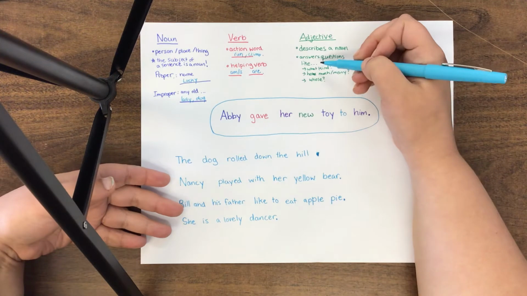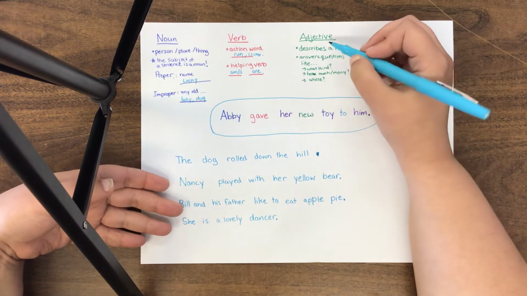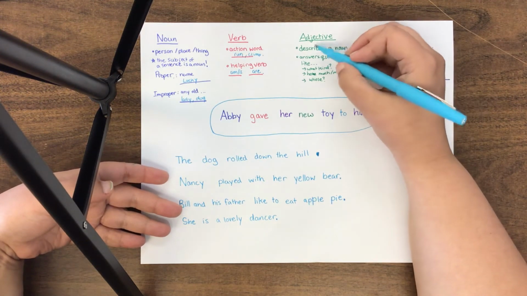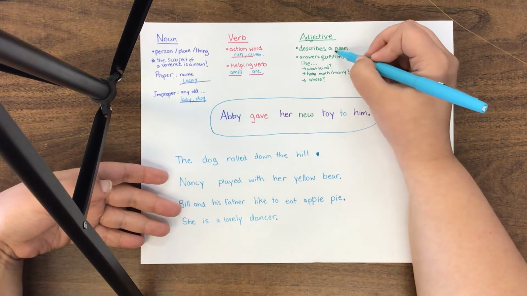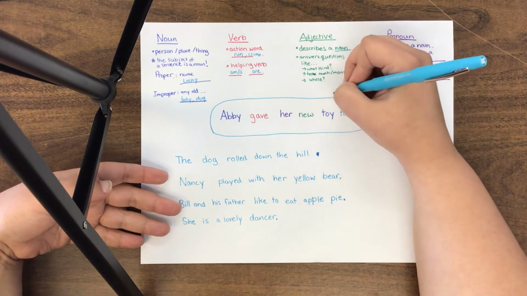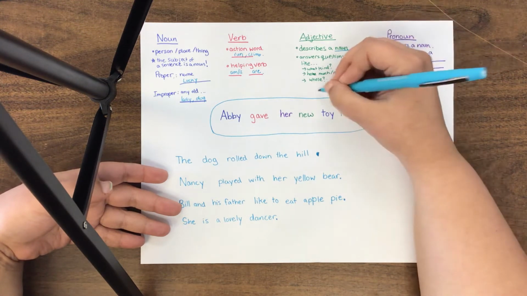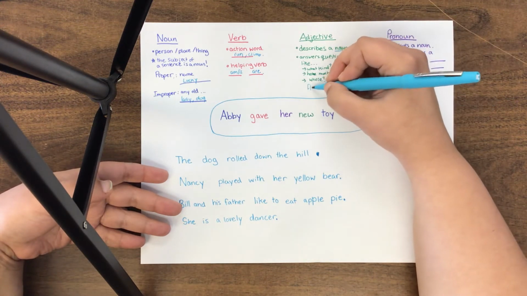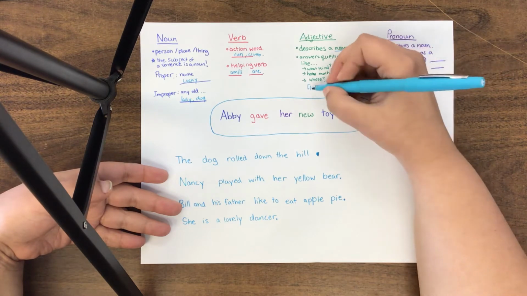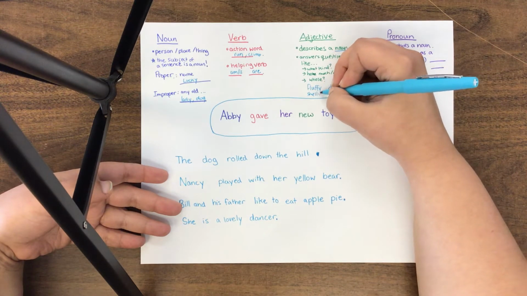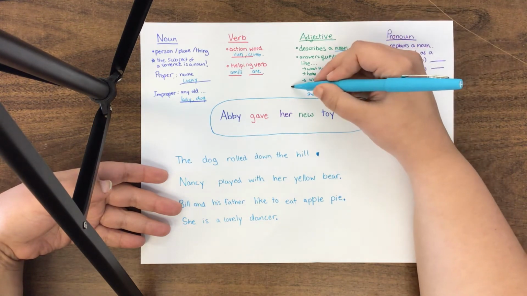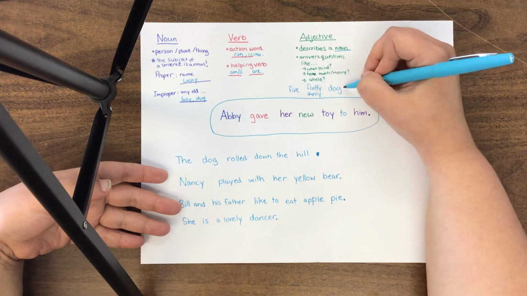Now the third type of thing in our sentence is an adjective, and an adjective always describes a noun. So for example, if I had a noun like dog, an adjective would describe dog, so the fluffy dog, or the smelly dog, or maybe there's 5 dogs, so I write 5 dogs.